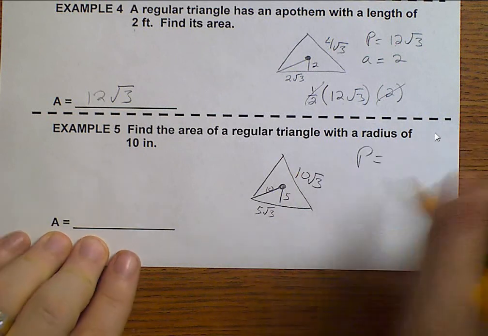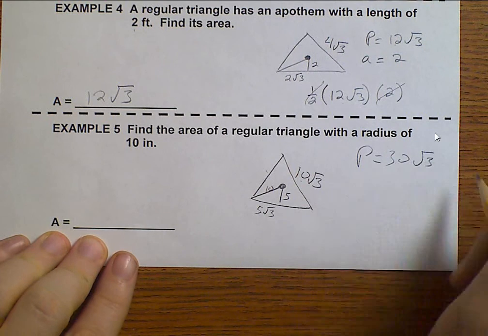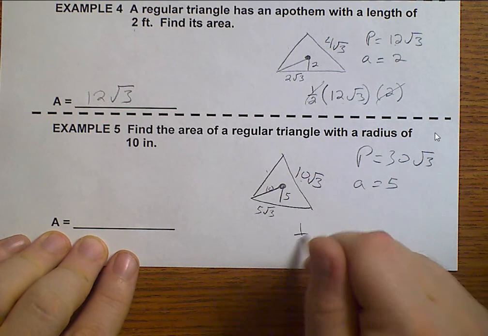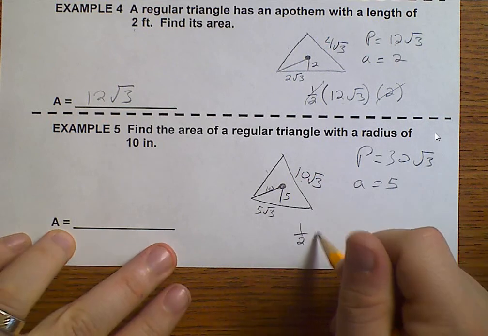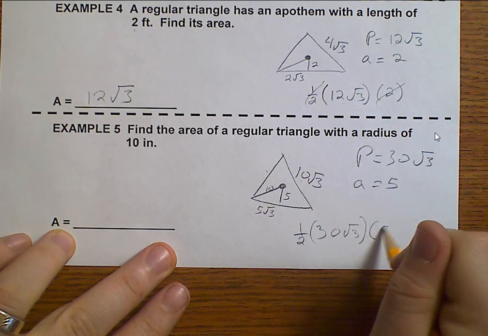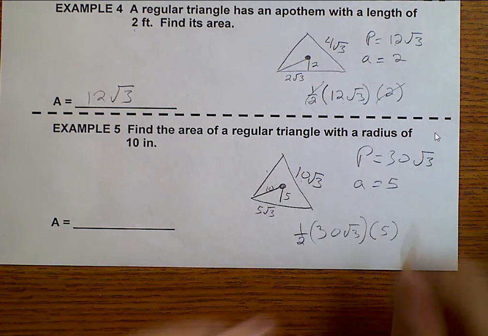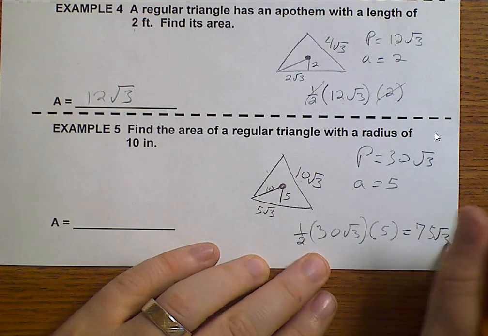So our perimeter, 10, 20, 30 square root of 3. Our apothem is 5. So we have 1/2 times the perimeter times the apothem. We'll get 75 square root of 3.